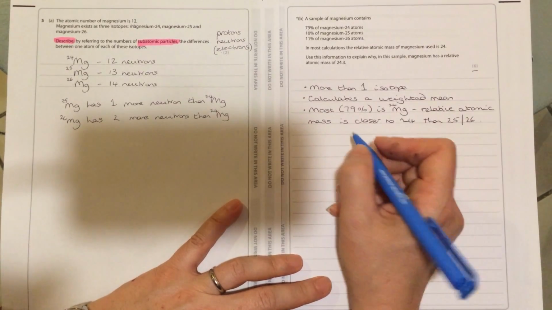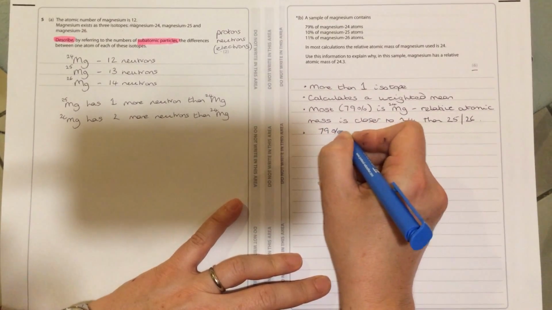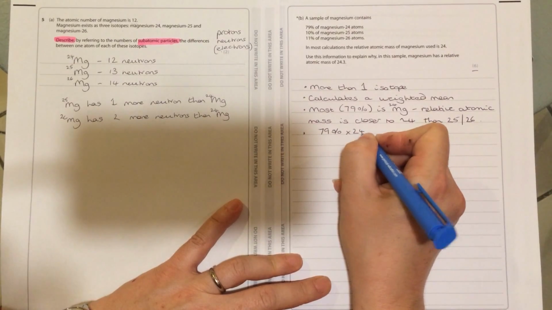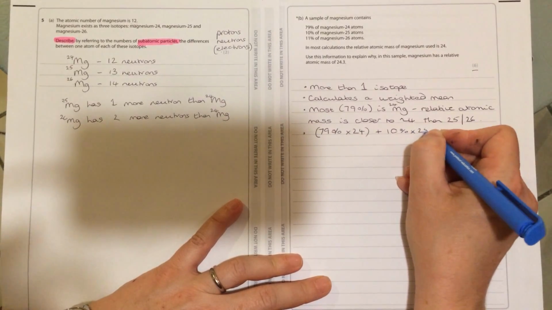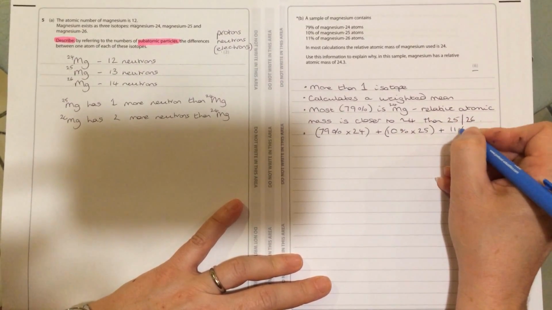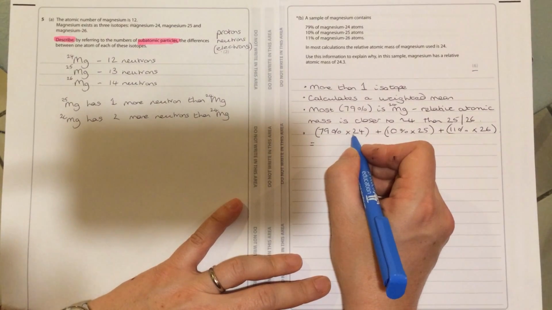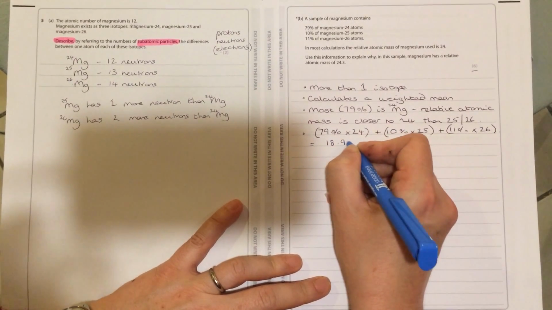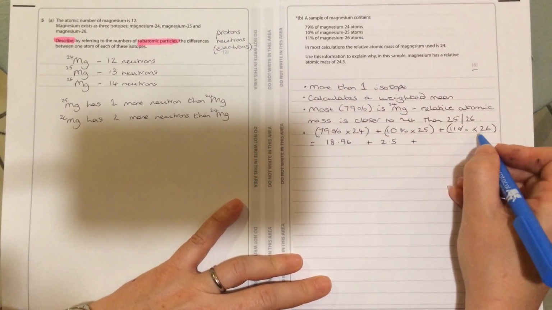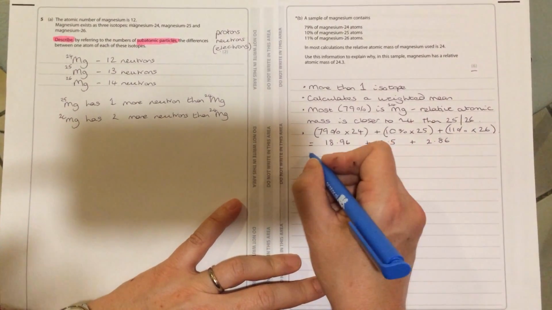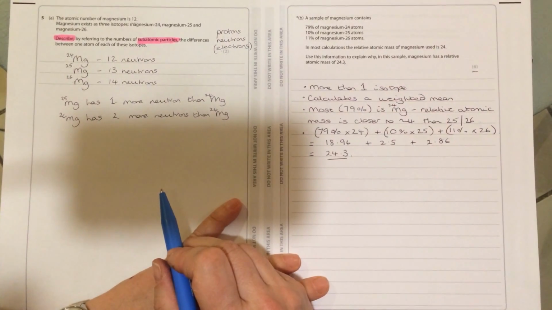Okay, so how could I calculate this? I could show this in a calculation. Okay, so I could say 79% times 24 plus 10% times 25 plus 11% times 26. If I added those up, so 79% of 24, do that in your calculator, comes out at 18.96. 10% of 25 is 2.5. 11% of 26 is 2.86. And if I add those up, I make the answer that they've given me of 24.3.